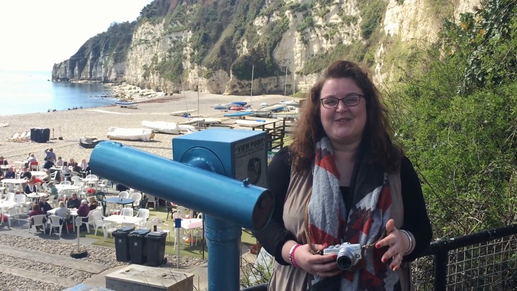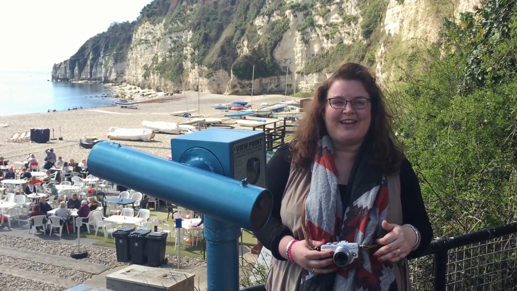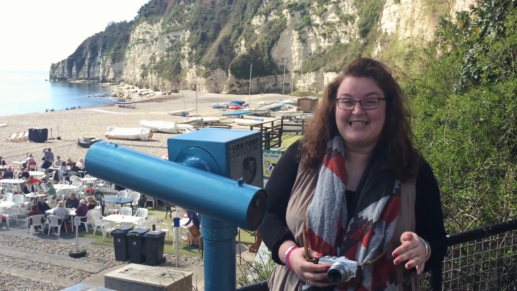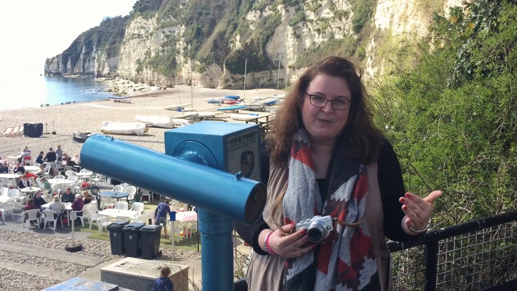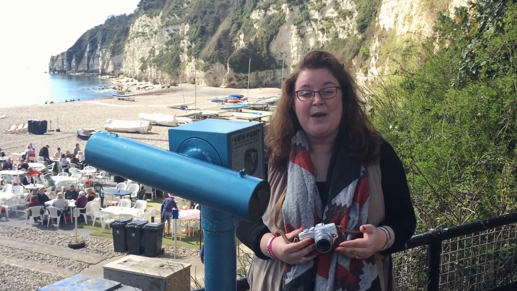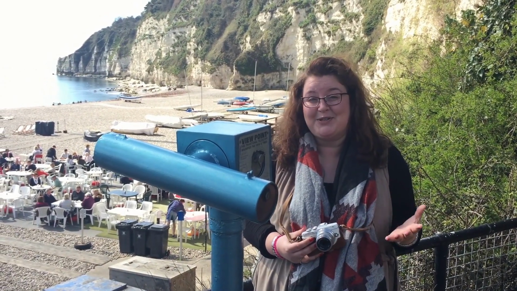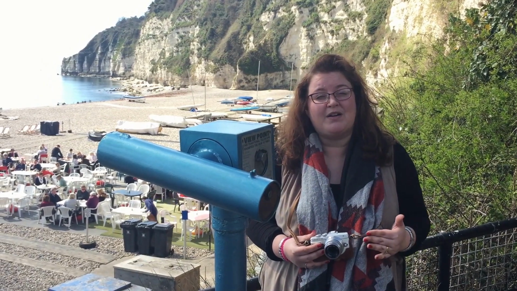Our mini tutorials on video, and we're looking at aperture and depth of field. So this is where people get a little bit stuck with apertures and depth of fields, because that's where the numbers really come into photography. But really it's not that complicated once you know how. So there's two main parts to it.